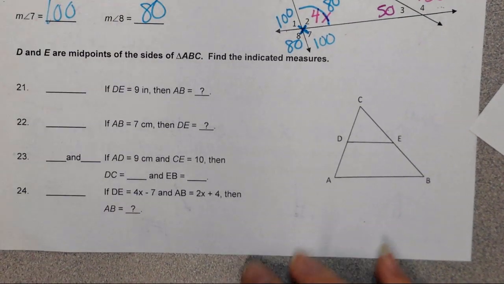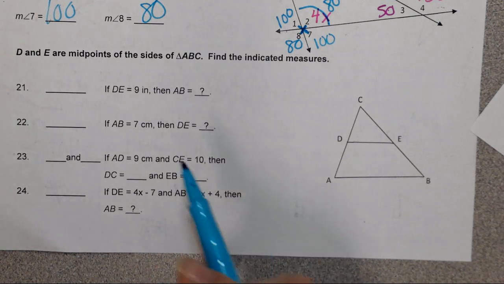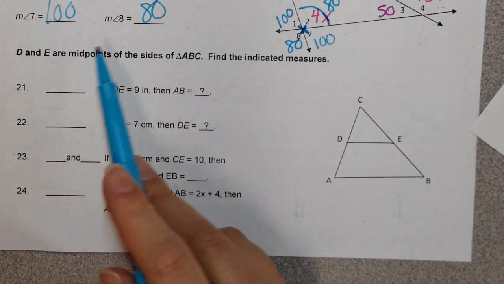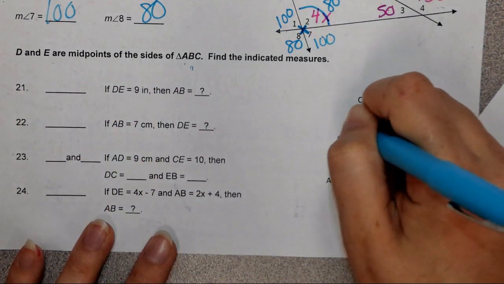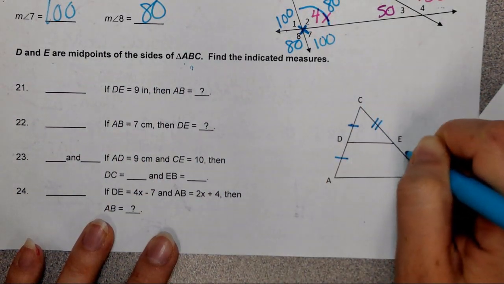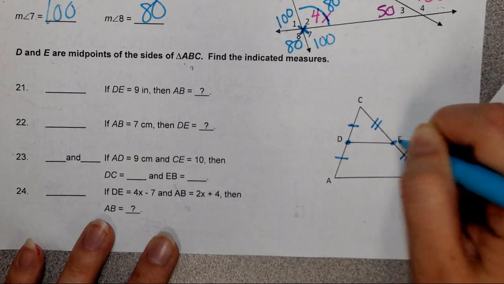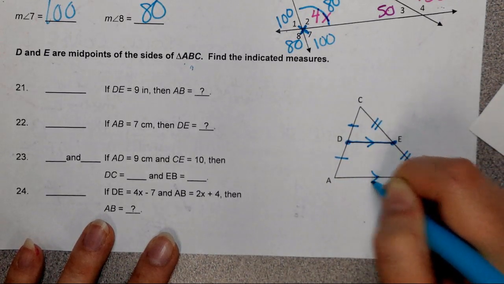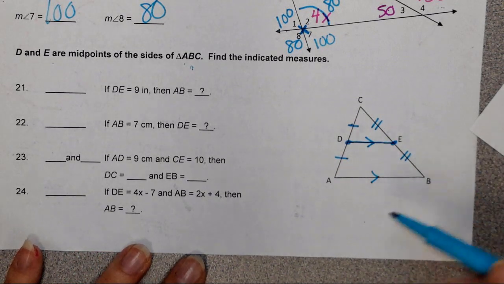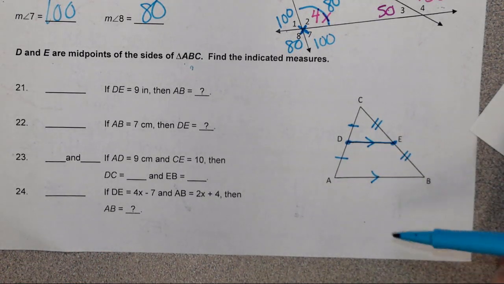Okay. Last couple of problems. So it says that D and E are midpoints of the triangle ABC. So that means that these two are congruent and those two are congruent. This also makes this line DE a midsegment. So that makes it parallel to AB and also half the length.